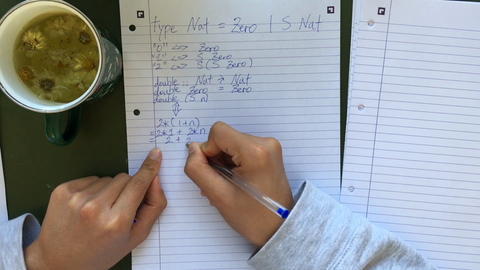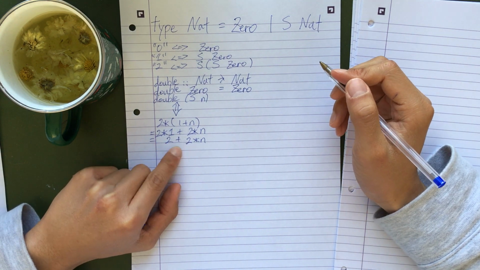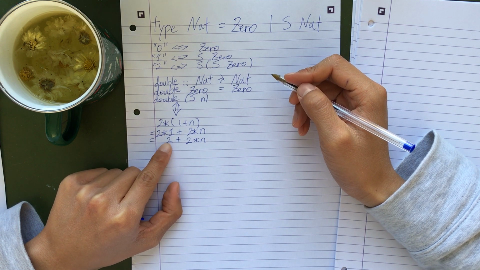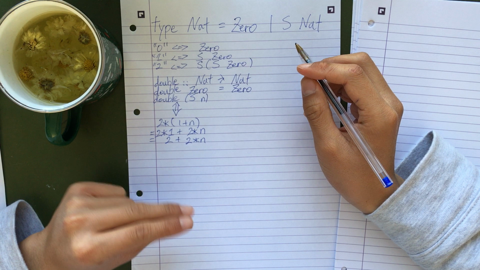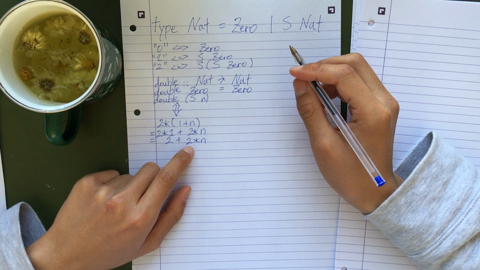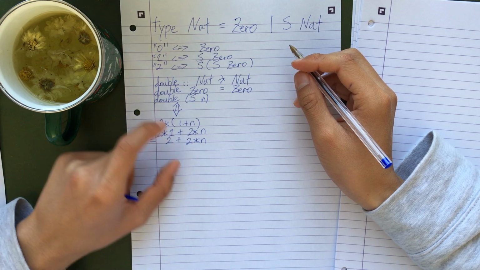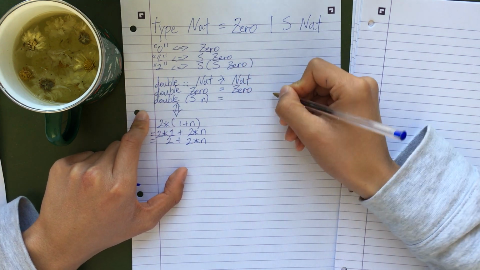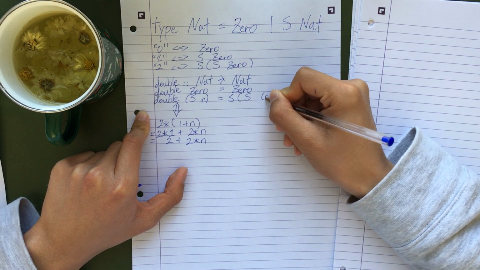So we're left with 2 plus 2 times n. Let's see if we could write this in terms of S's. So this 2 plus, we could write that as S of something. And that something here is going to be this 2 times n. And that's good news because 2 times n is exactly double n. So that means we could write this double Sn as S of double n.